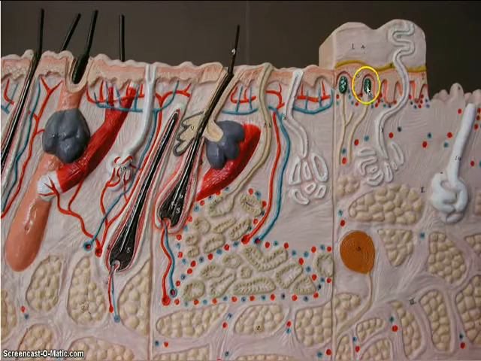Okay, there is the epidermis, the dermis, and the subcutaneous layer. No blood vessels, lots of blood vessels, lots of major blood vessels here, blood vessels here.